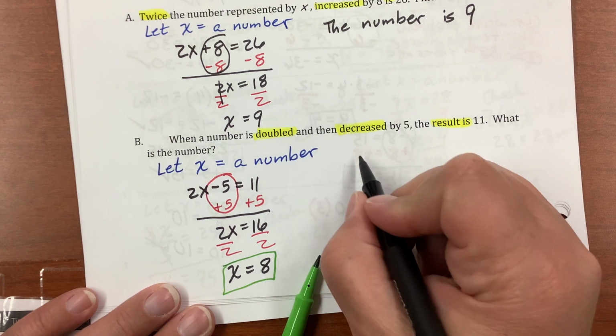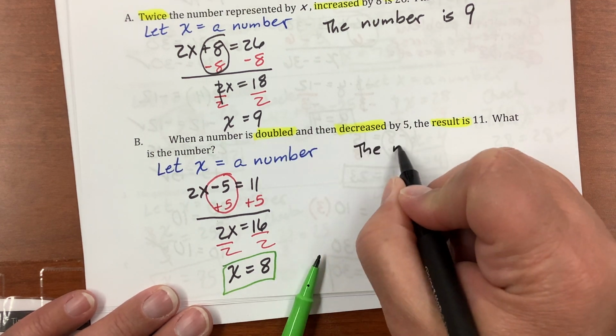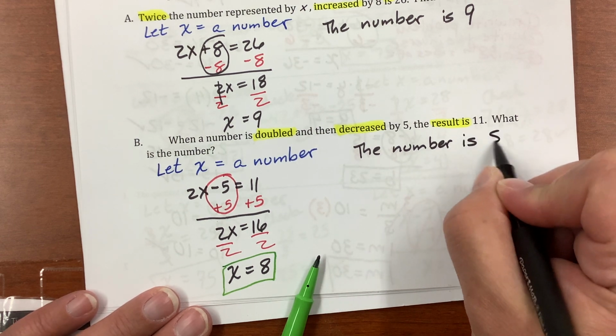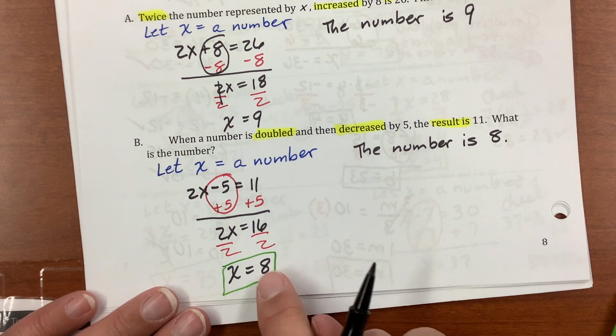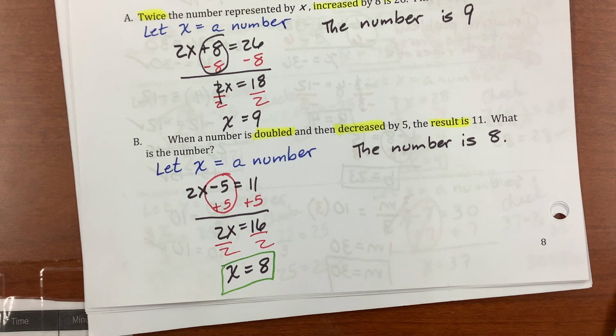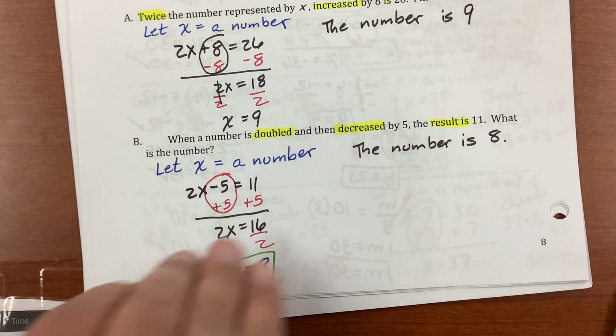All right, what is the number? The number is 8. When a number is doubled, well, double 8. 2 times 8 is 16. Minus 5, yep, is 11. You could do it on a calculator, and you should. Okay.